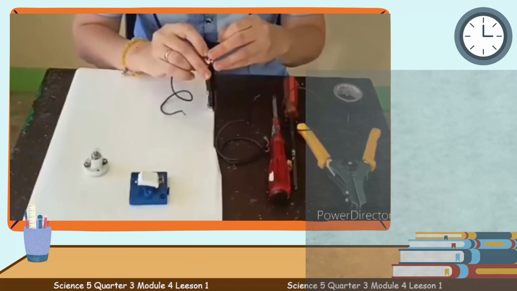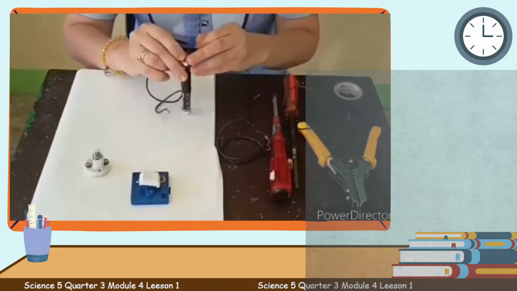Then use a tape, an electrical tape. And then let us connect it to the bulb. So be careful in using the screwdriver.